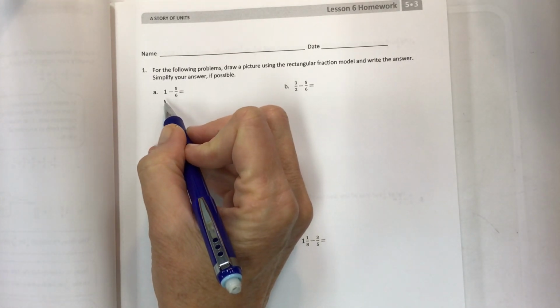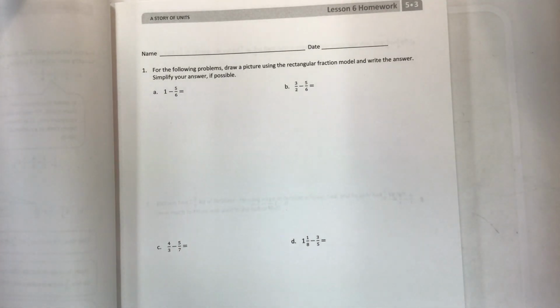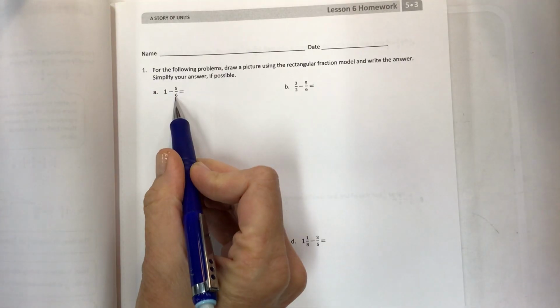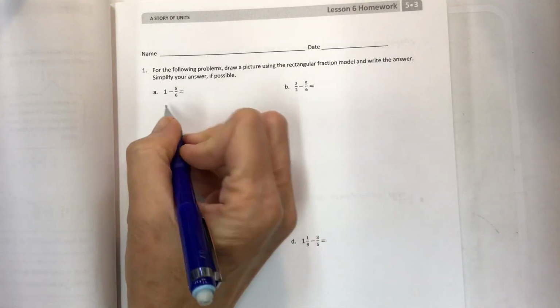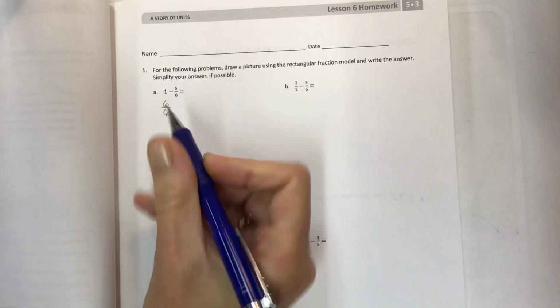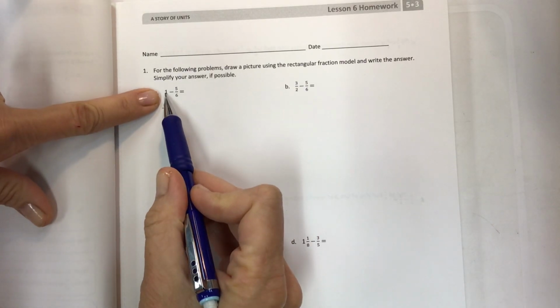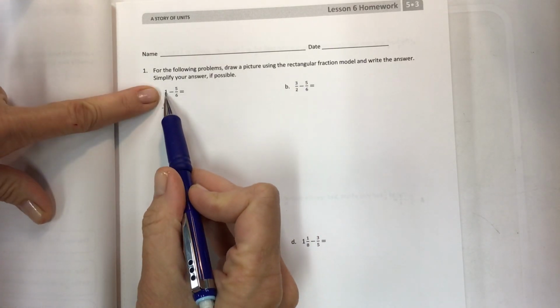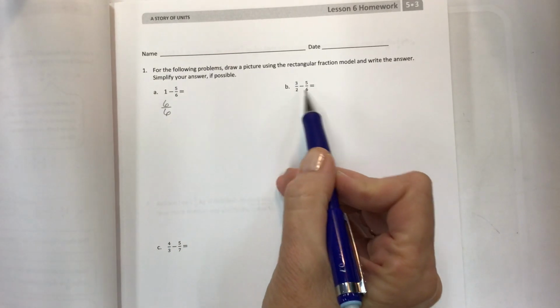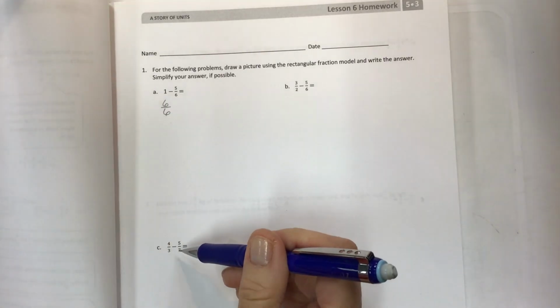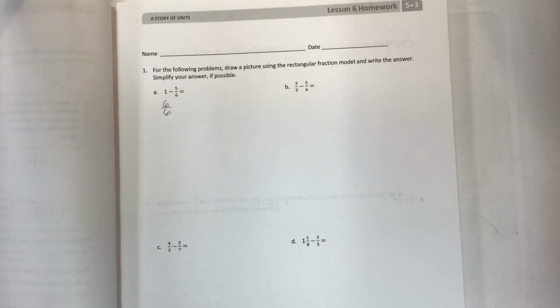When you have 1, you should know that you can use any number to represent 1 as long as you choose the easiest number. That's right here, 6. I'm going to use 6 over 6. Okay, any number can be represented in a fraction to show 1. I could use 2 halves or 6 sixths or 7 sevenths. All of those mean 1.